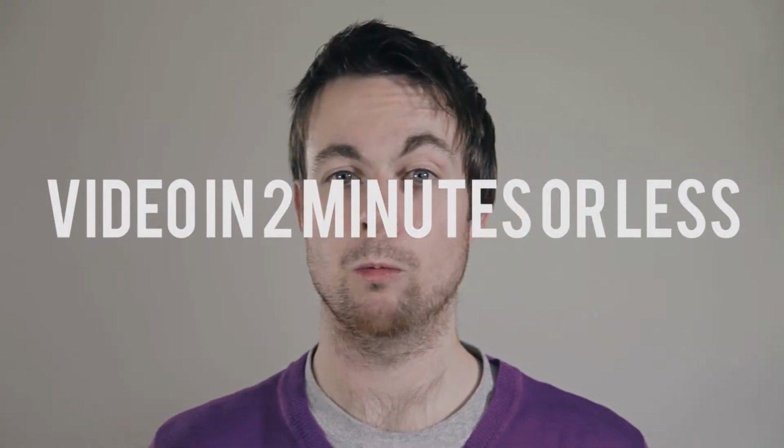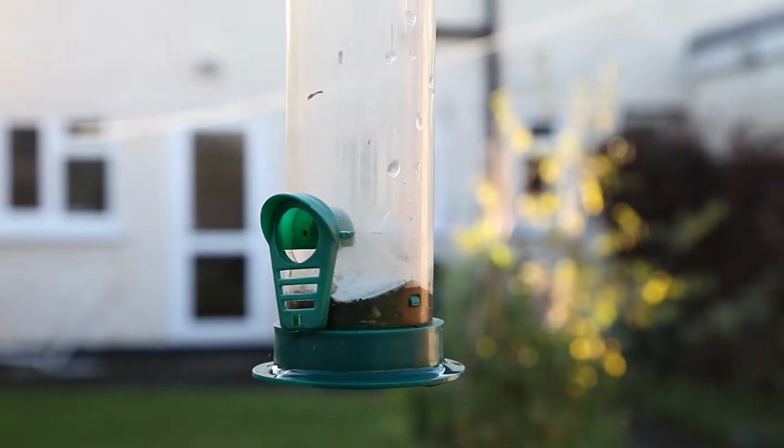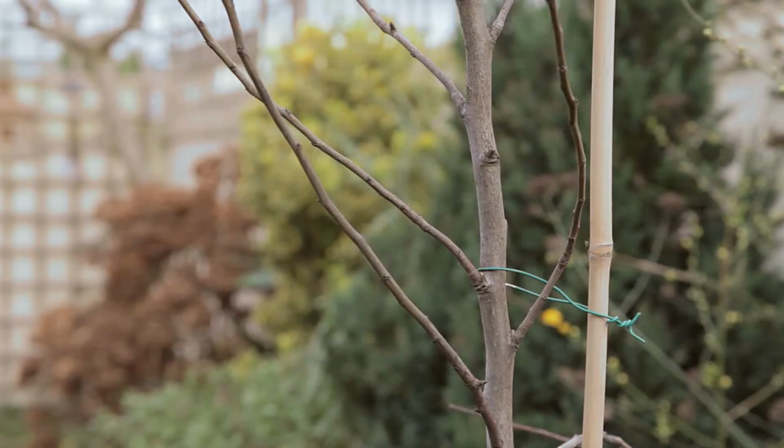You know that look when one thing, usually an actor or an interview subject, is in focus and everything else is out of focus and all blurry? That's called shallow depth of field. Depth of field basically refers to how much of your shot is in focus. Shallow depth of field means very little is in focus, so it really draws attention to your subject. And make sure you get that really nice blurred out background.